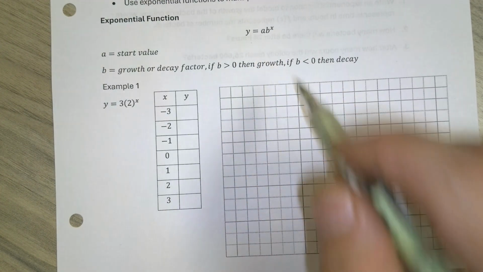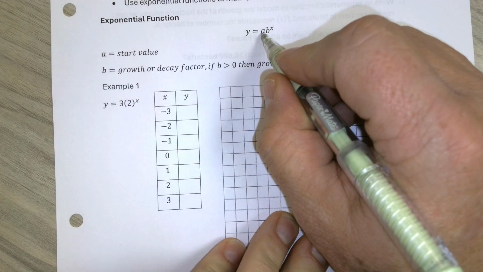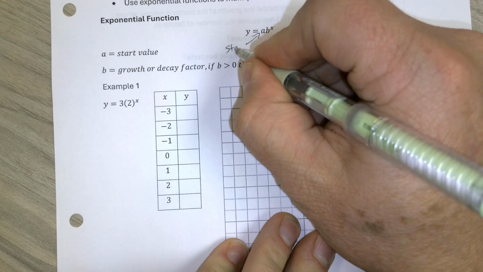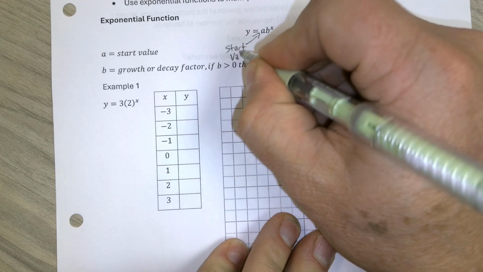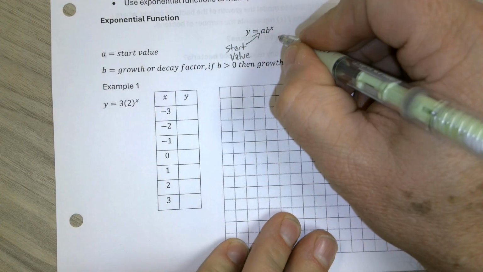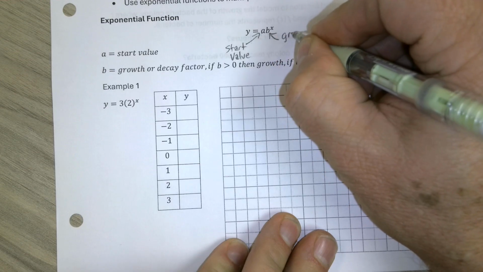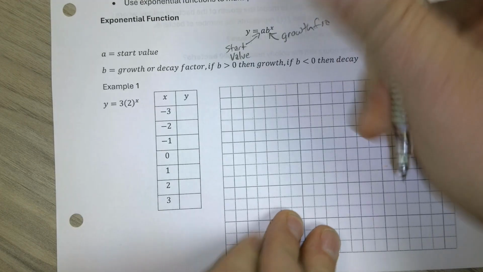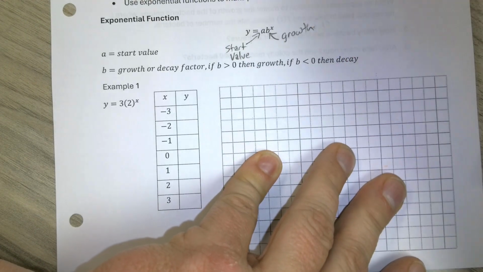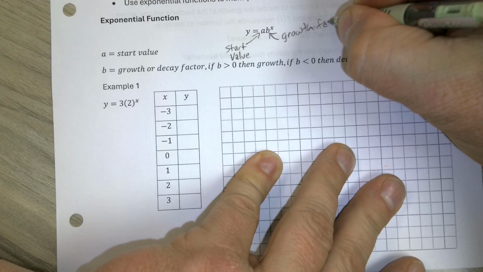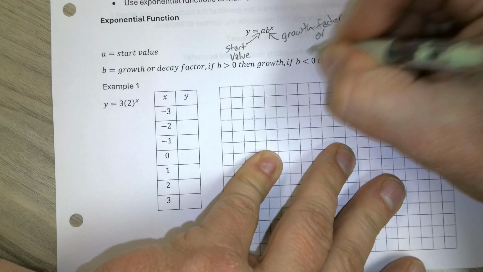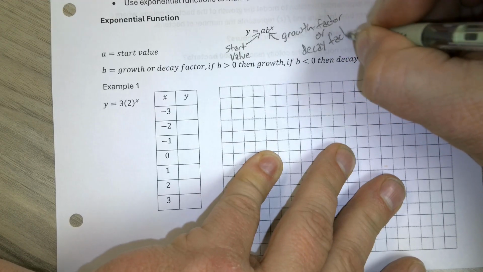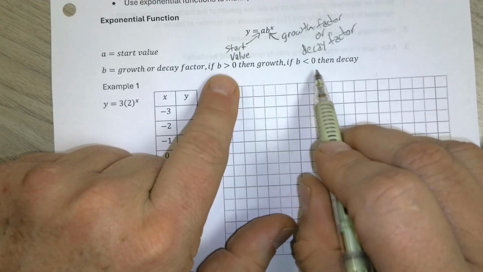And so an exponential function, you have a and a b, and the value here for a is going to be your start value, so very similar to what we saw with the linear equations. And b is going to be either a growth factor or a decay factor.